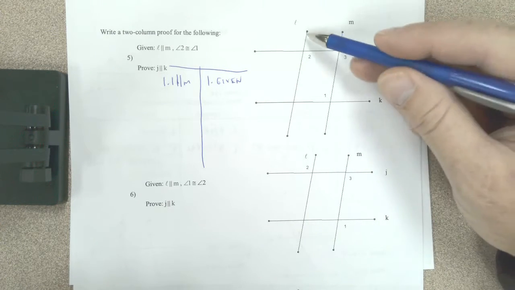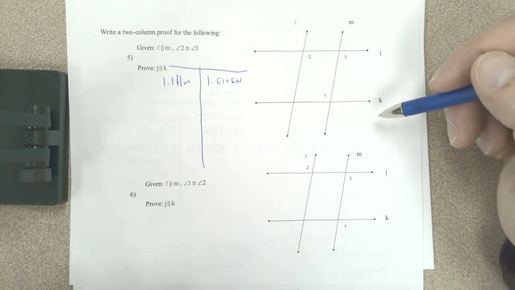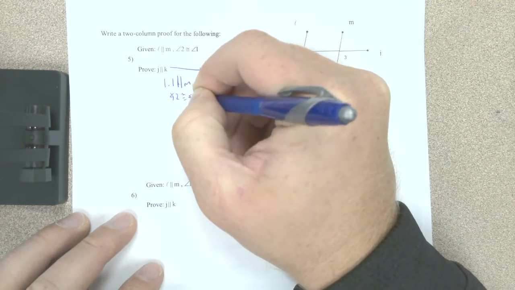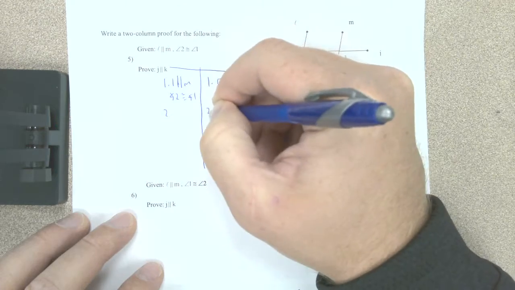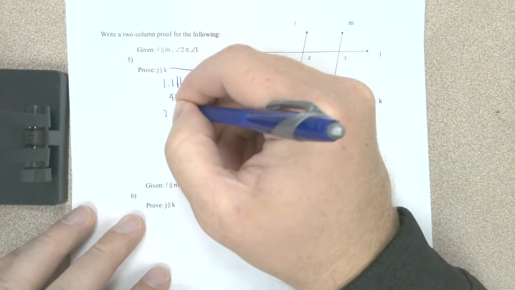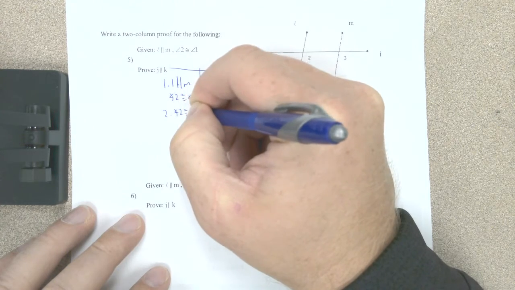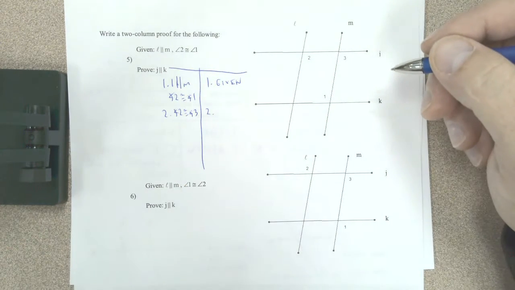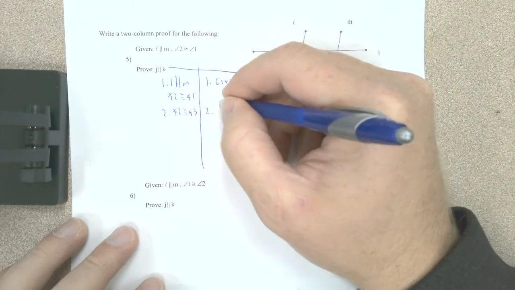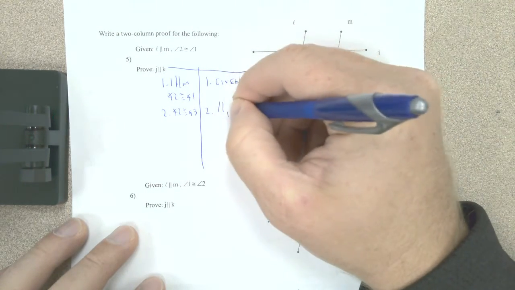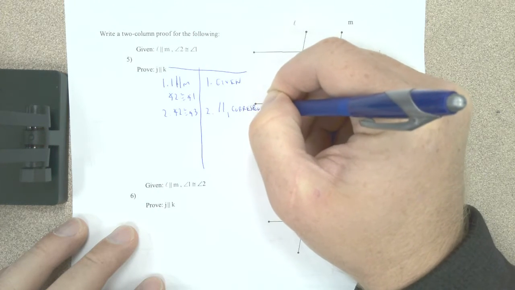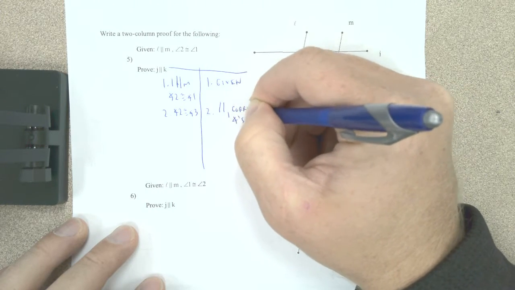Well, if L is parallel to M, I guess they're also telling us 2 is congruent to 1 in the given. If L is parallel to M, I can say 2 is congruent to 3. And the reason would be if lines are parallel, corresponding angles are congruent.